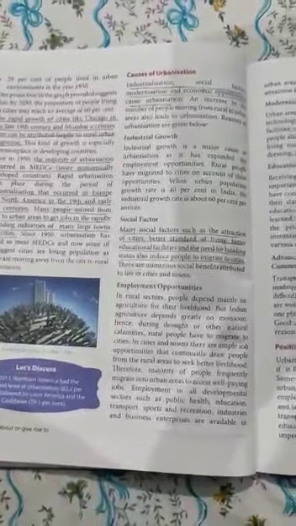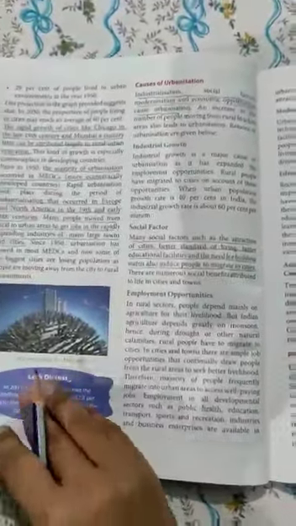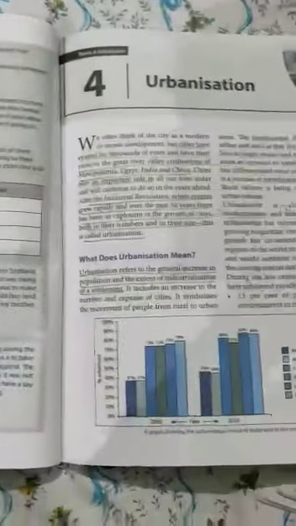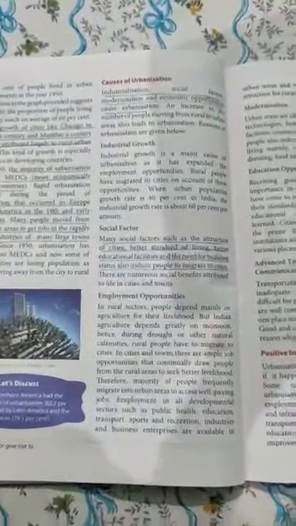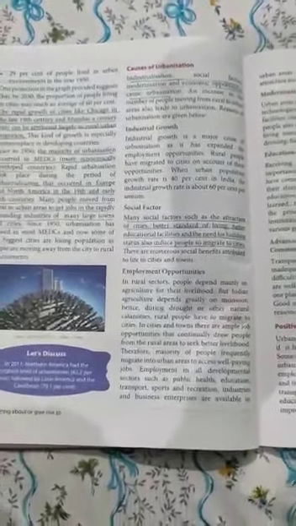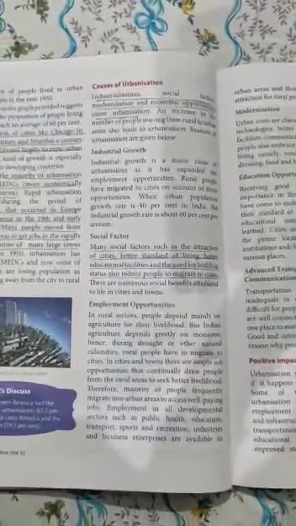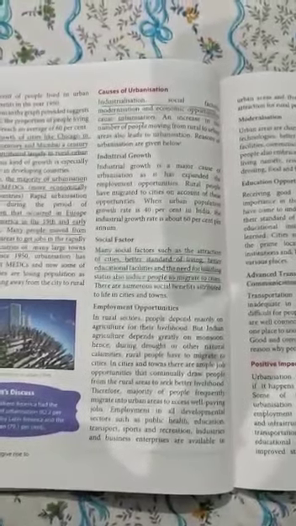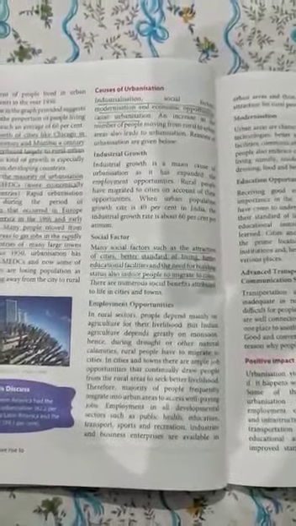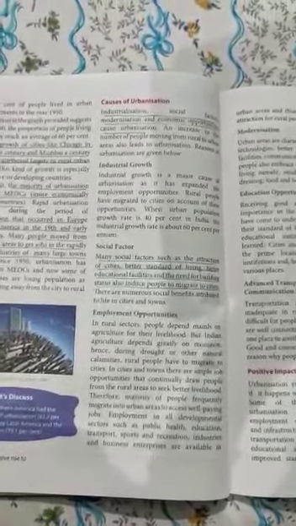Welcome back, dear students. This is the second part of chapter number 4, Urbanization. So we will now start with the causes of urbanization. Now, as mentioned earlier, urbanization is the increase in the number of people living in towns and cities. But why is there an increase in the population moving towards towns and cities?